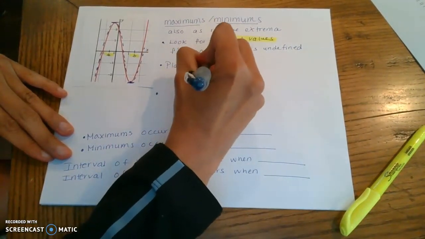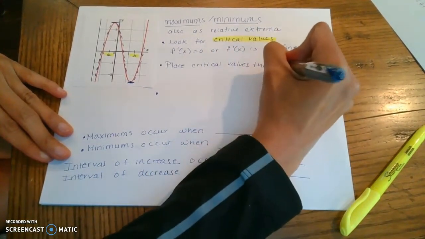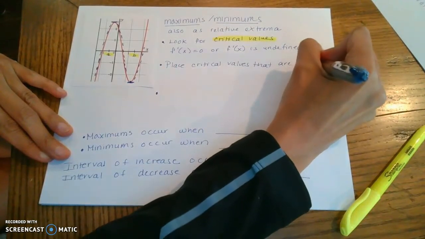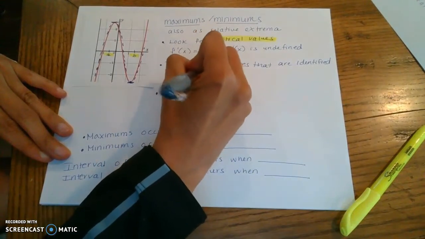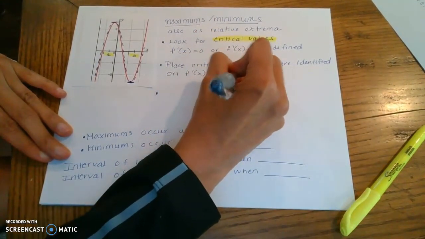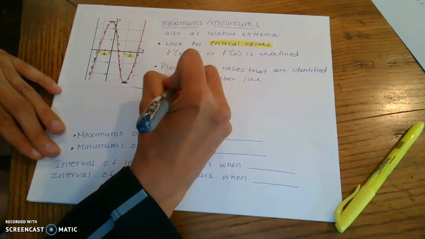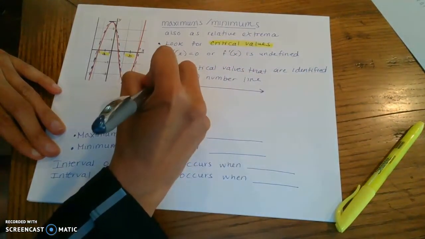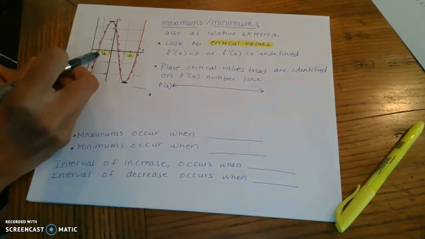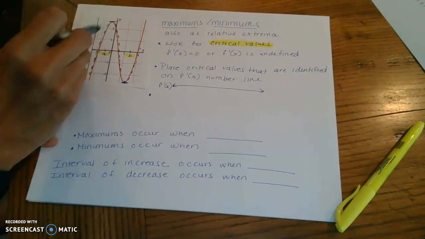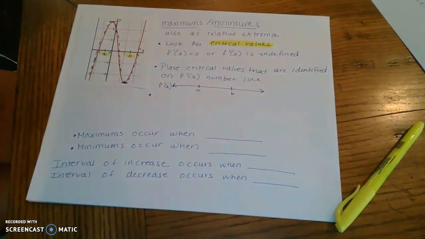the critical values that are identified, and in this case I identified them as A and B, on what I call a first derivative number line. So you're literally going to draw a number line, and you're going to label it the first derivative. And what you're going to say is, okay, where were those critical values? Where was the first derivative equal to 0? At A and at B. And you place them on the number line.